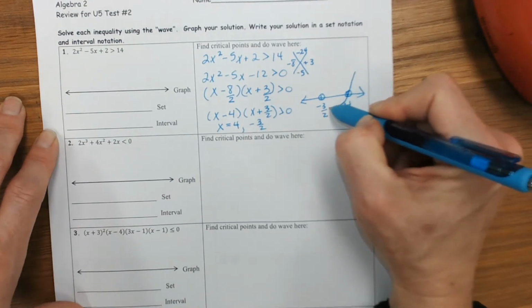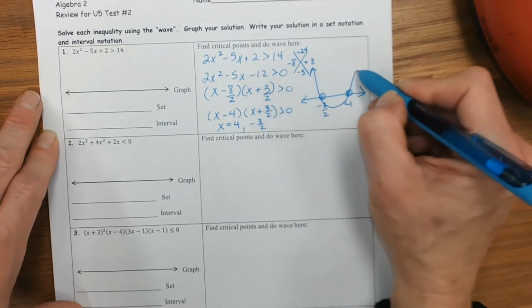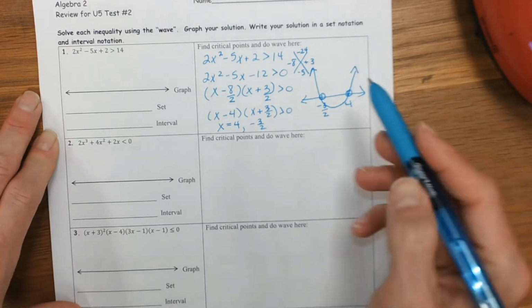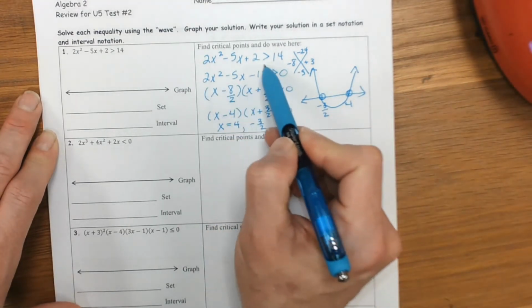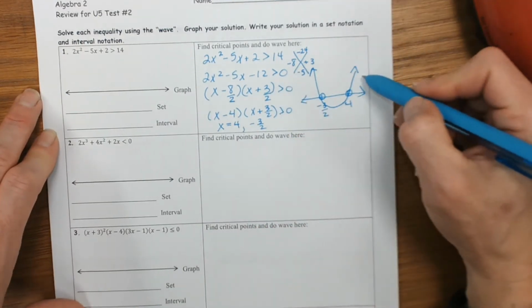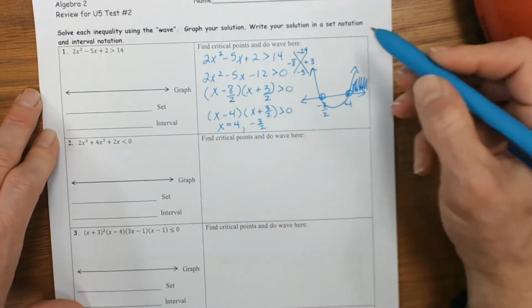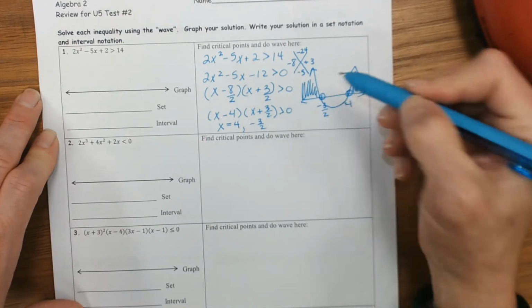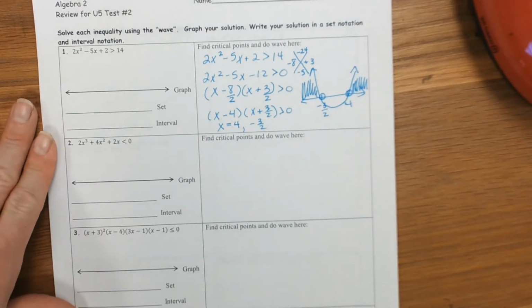I'm going to go through 4 and I'm going to go through my negative 3 halves. And then I'm looking for when my function is greater than 0. So I'm looking for the parts where it's above the line. So I see here and there, where my function is above the axis.